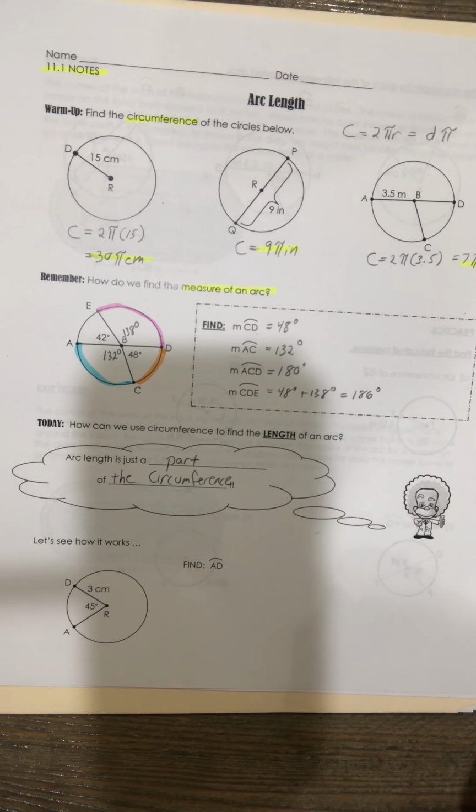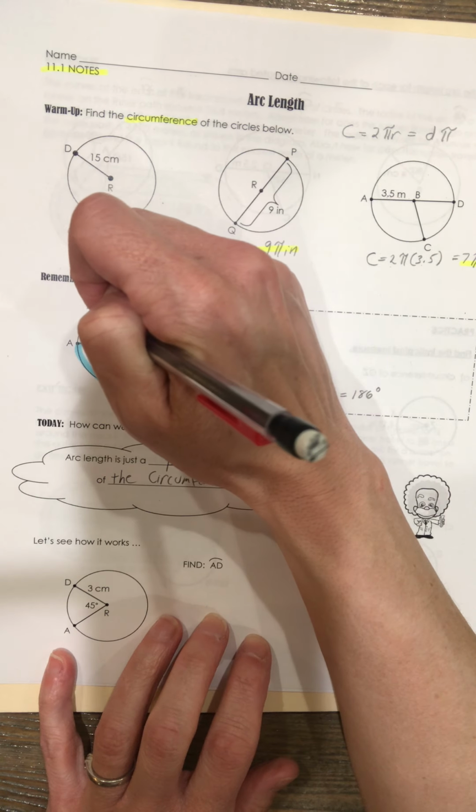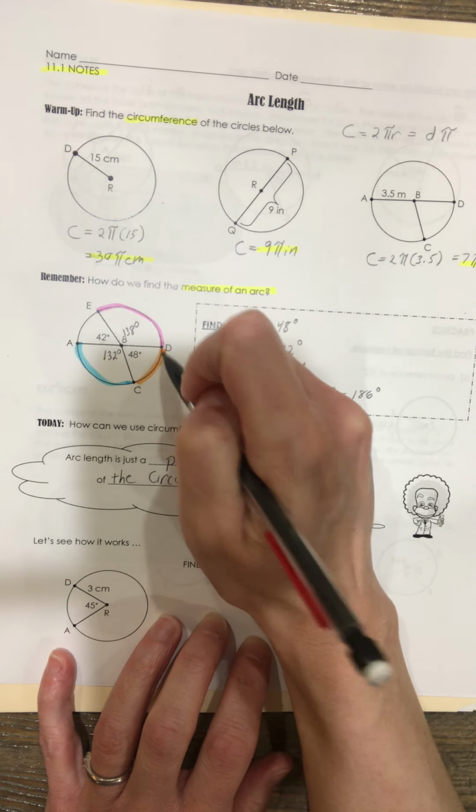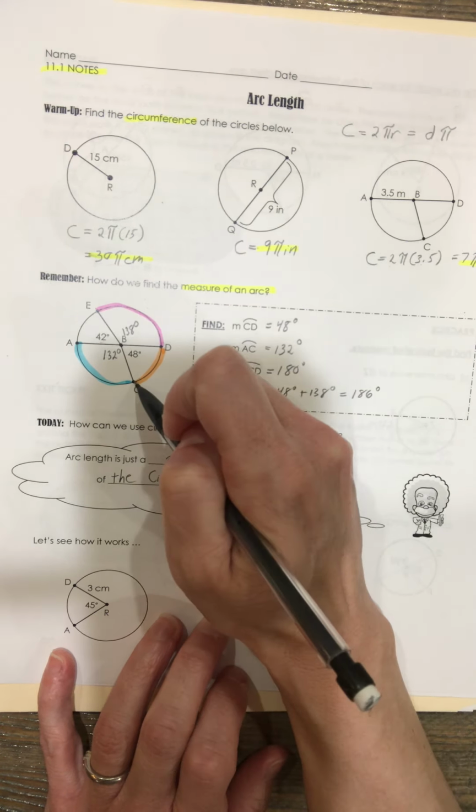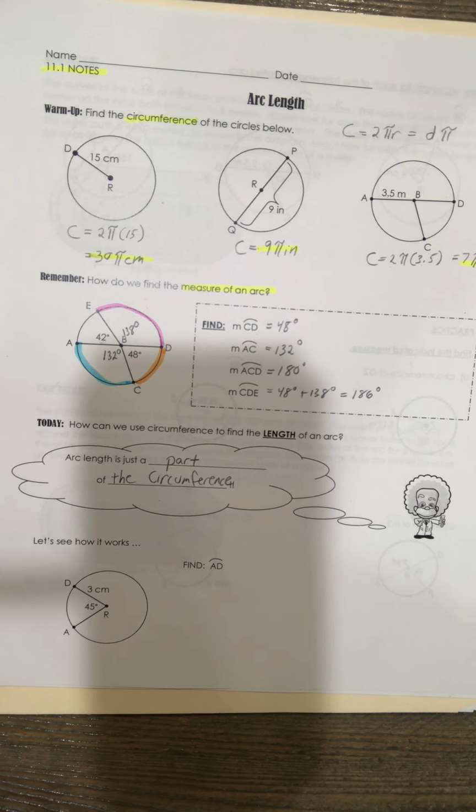If I talk about arc length, I'm talking about the distance between 2 points on a circle. I'm not talking about the measurement of the arc, but the distance between the 2 points. In this case, I'm looking for the distance between E and D, or between D and C, or the distance traveled between A and C. So you're looking for the distance traveled between 2 points on a circle. All right, guys? So it is part of that circumference.